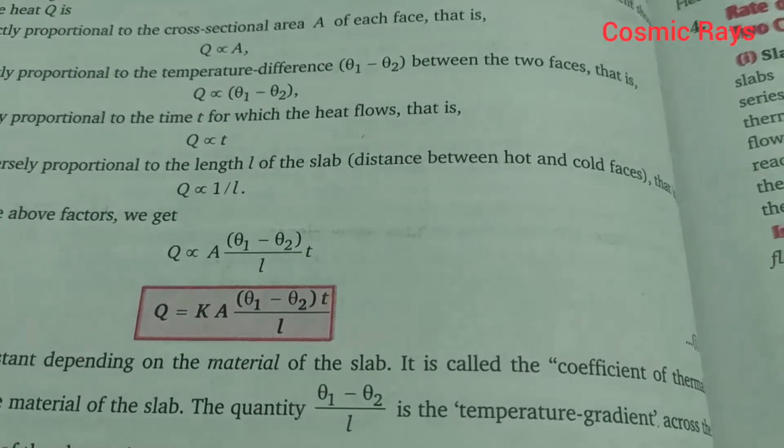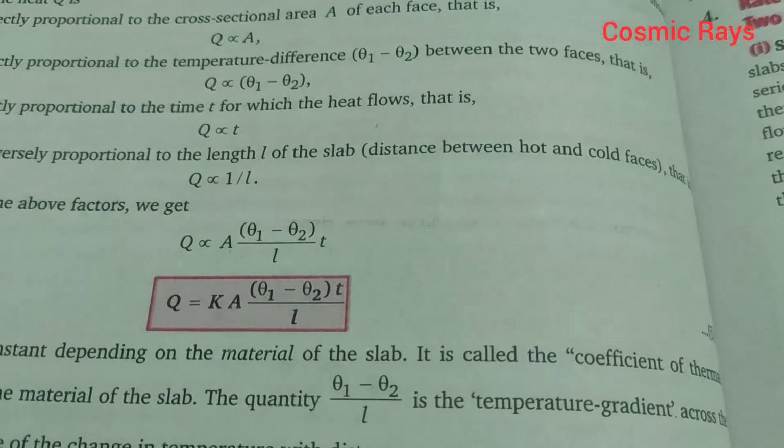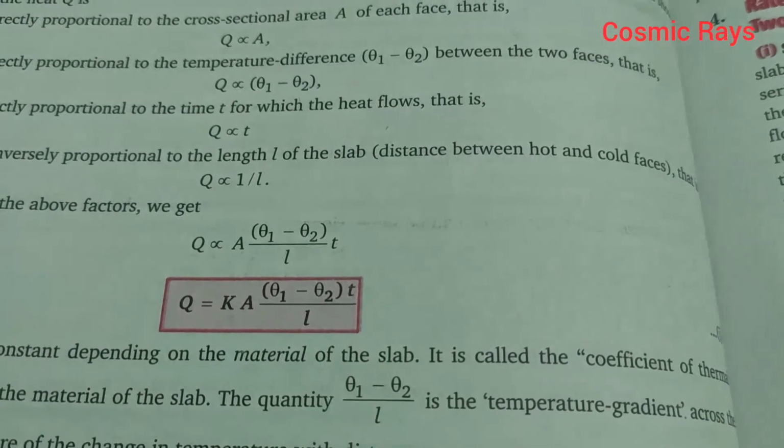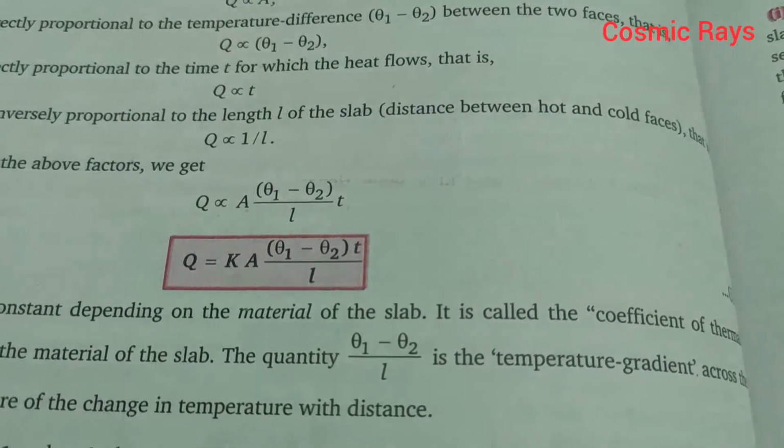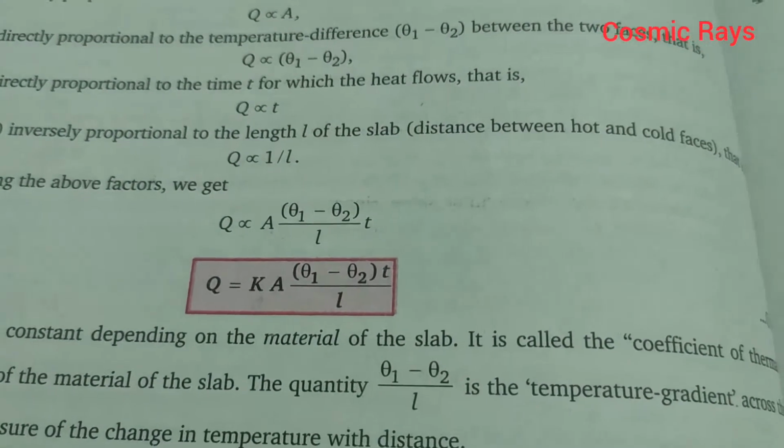Please remember, steady state means all the different cross sections will maintain a constant temperature. It will not be equal, but the temperature will be the same.